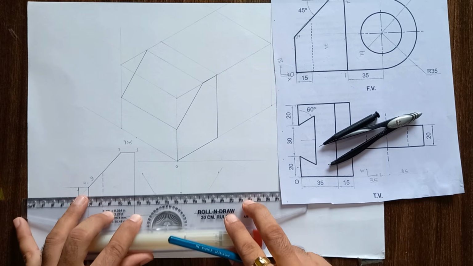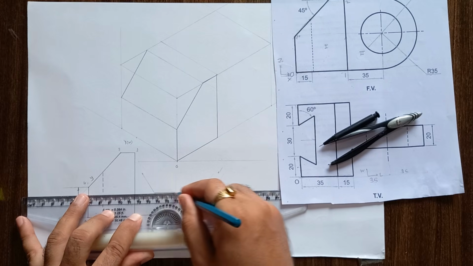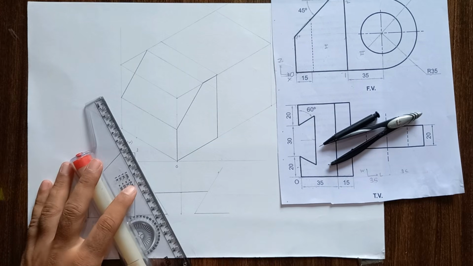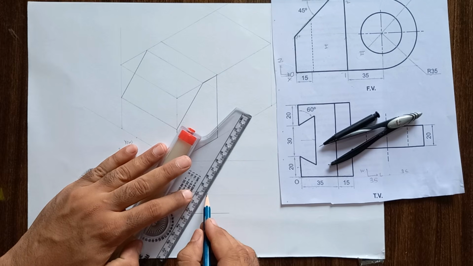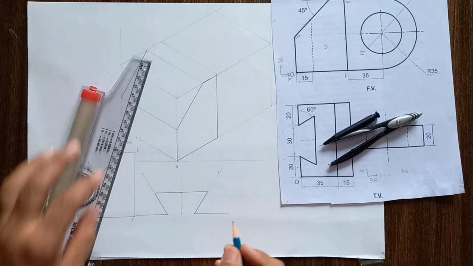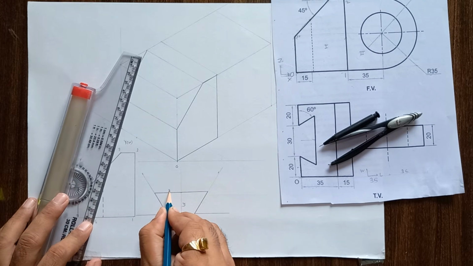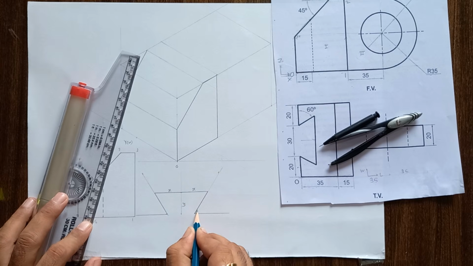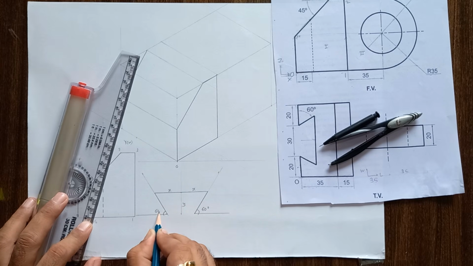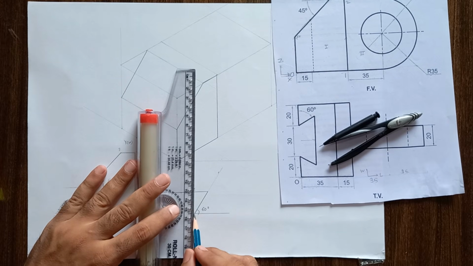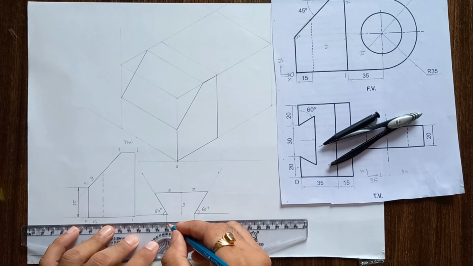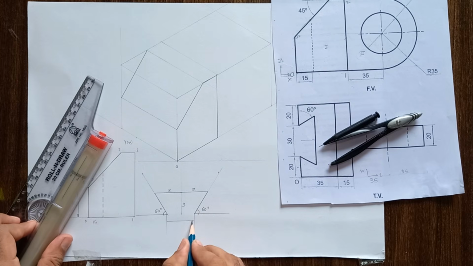Then we can join this profile and make this profile. Now here, this is the y distance and this distance is the x distance. These angles are 60 degree, and the gap is 30 mm.